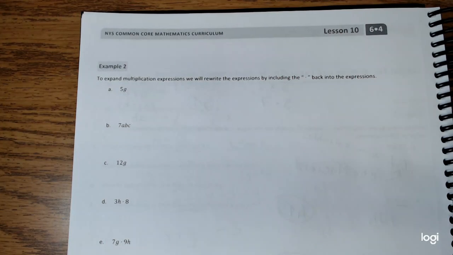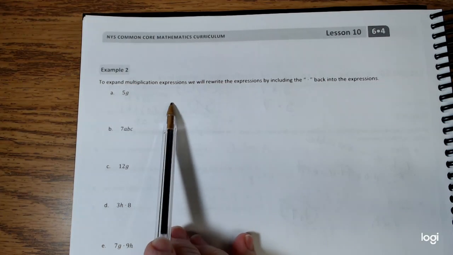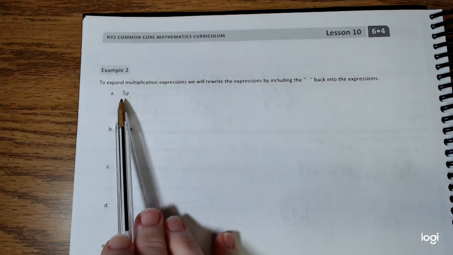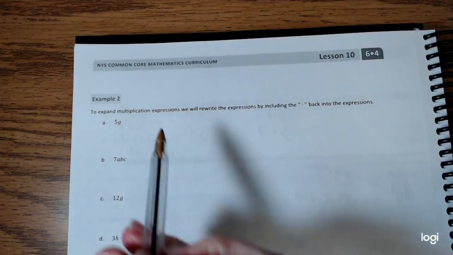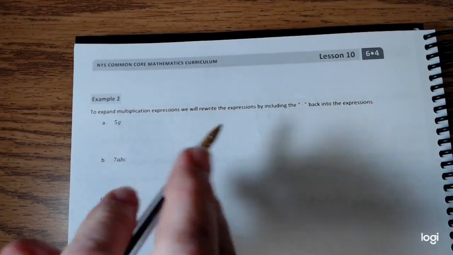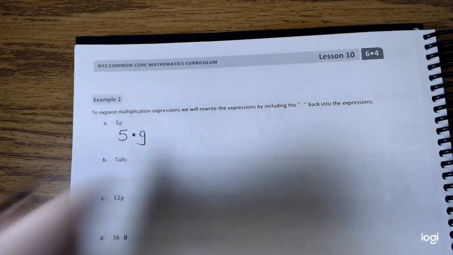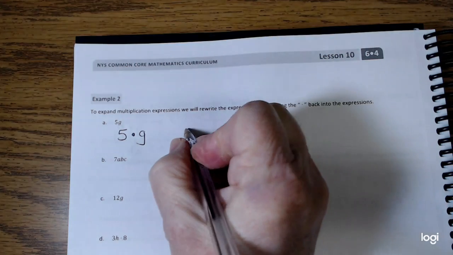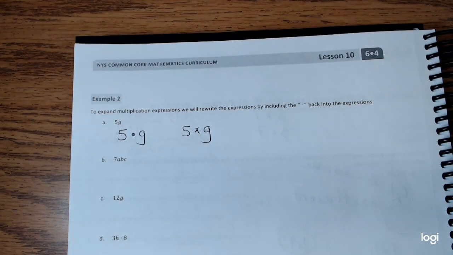All right, so this time we're going to go the opposite direction. On the first page, we had the expanded form, and we came up with something shorter. Now we have the short answer, but now we want to expand it. So, for example, if I wanted to take 5G and make it a little bit expanded, I might go ahead and put 5 times G. Or maybe I would want to do 5 times G that way. Okay, couple ways to do it.